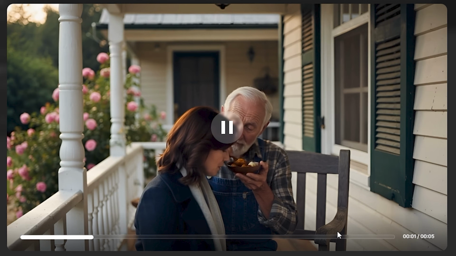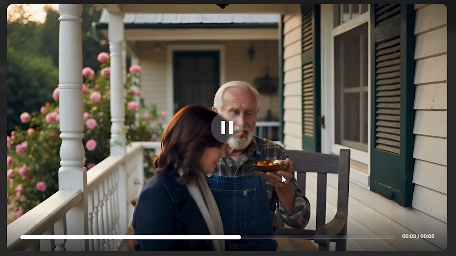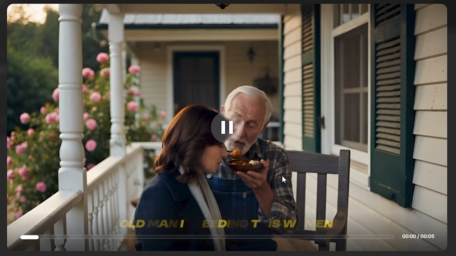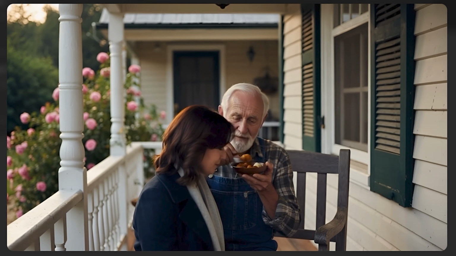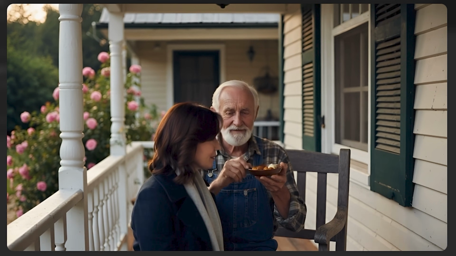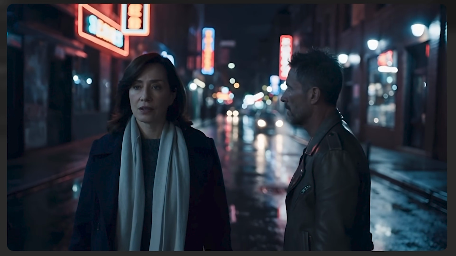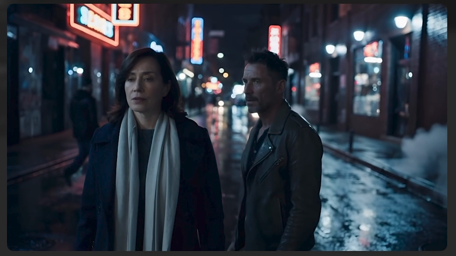And in the same way, we have generated some more videos, like where this old man is feeding this woman, and here we have a different character, but both of these characters are consistent. I used a different character and the woman is walking on a street, but the character consistency is there.